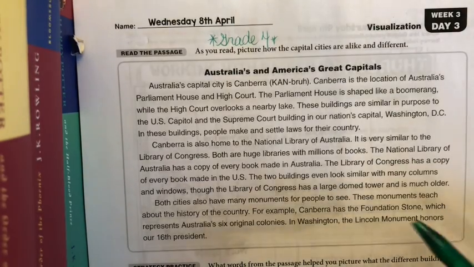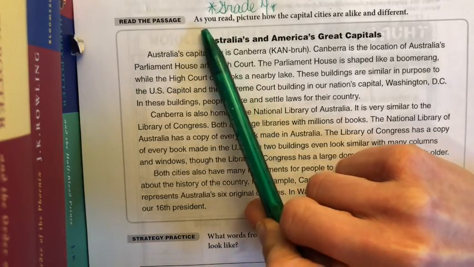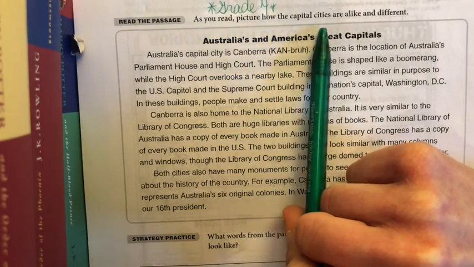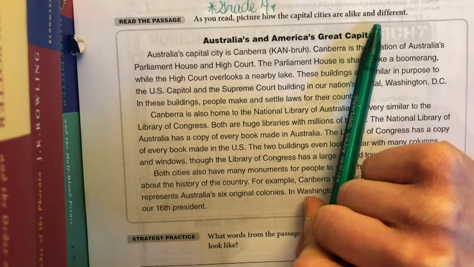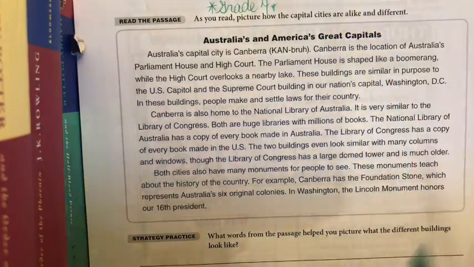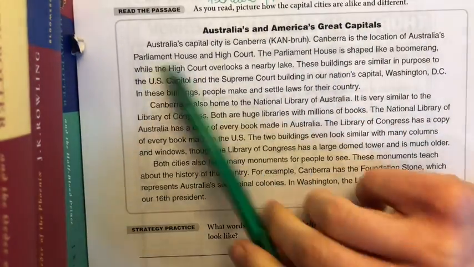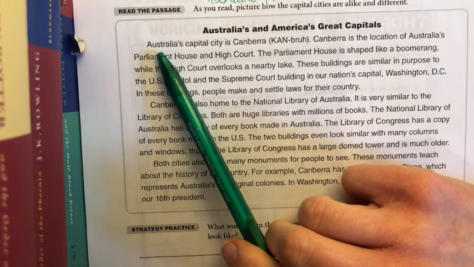Okay, grade 4. This is my third take. Australia and America's capital cities. As we read, we're going to picture how the capital cities are alike and different. You're picturing using your visualization strategy. How are they alike and how are they different? Try to picture them in your mind.